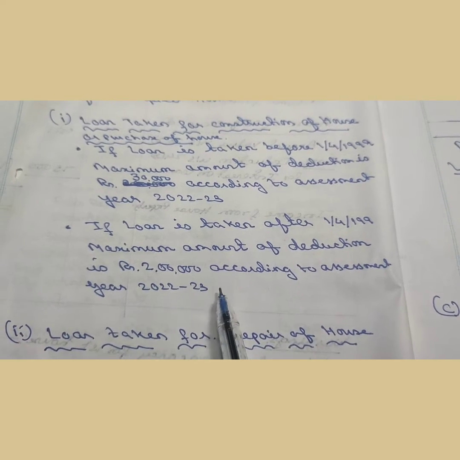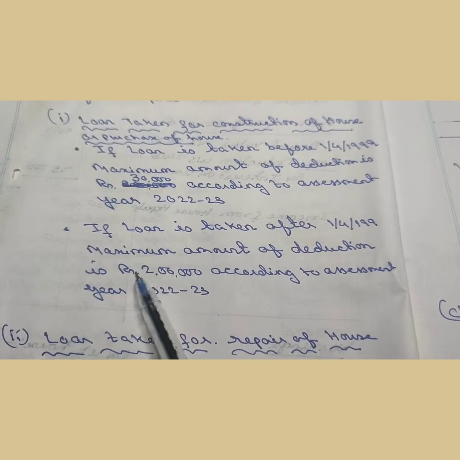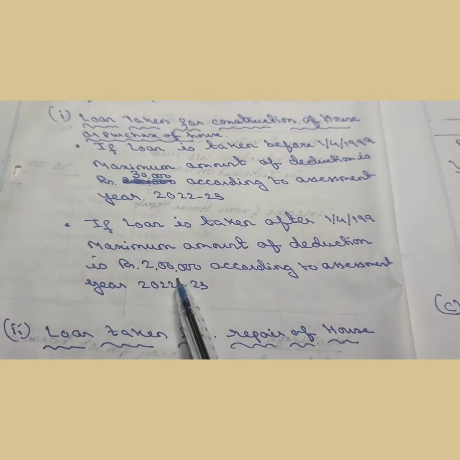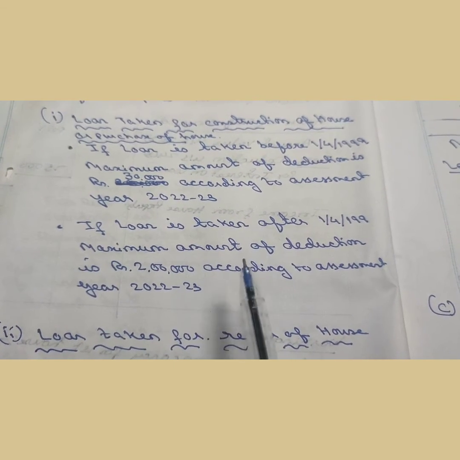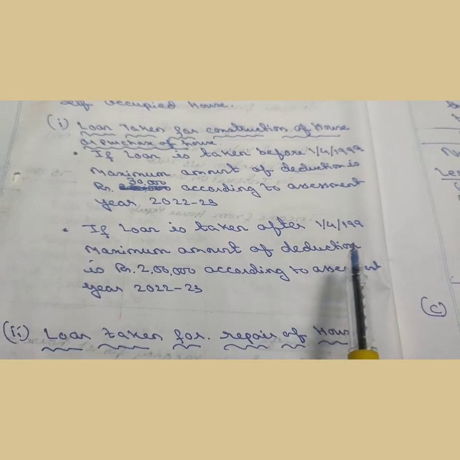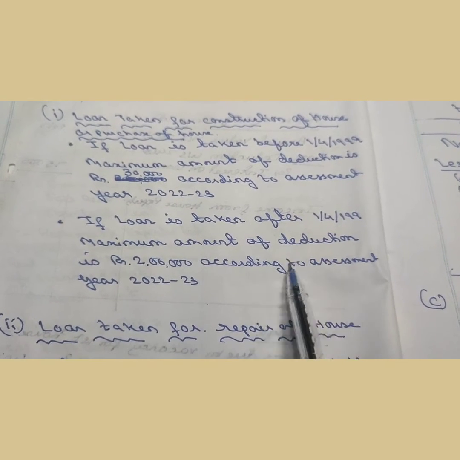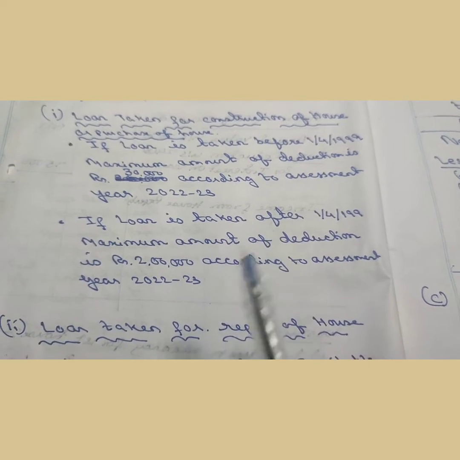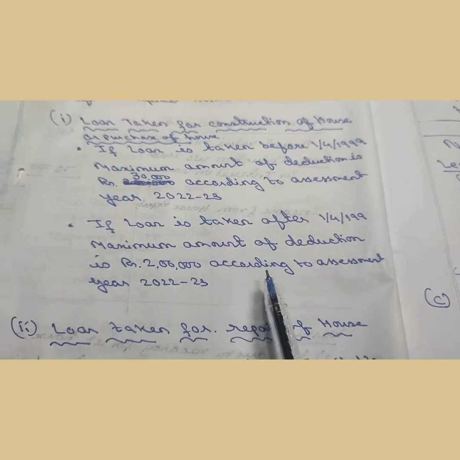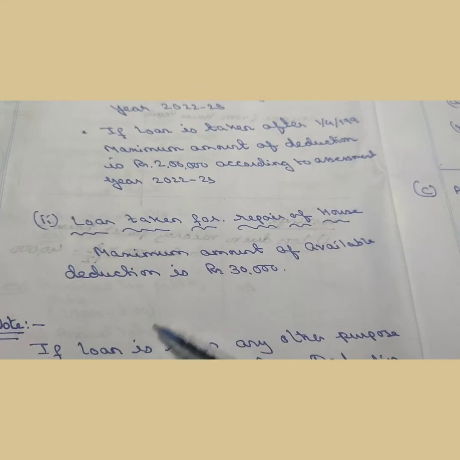According to 2022-23, it is mentioned in section 24 clause B, the maximum amount of deduction for a self-occupied house where the loan is taken after 1/4/1999 and the loan is taken for the construction, acquisition or purchase of house, is 2 lakh.